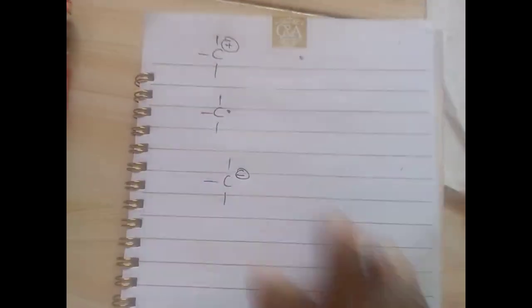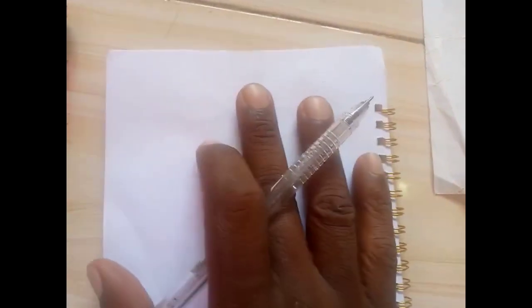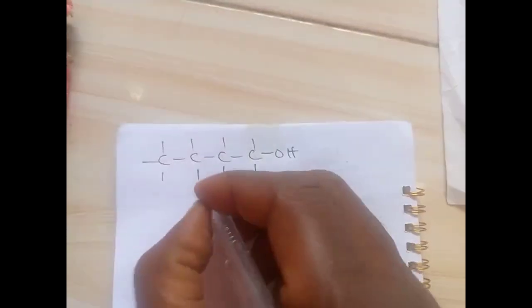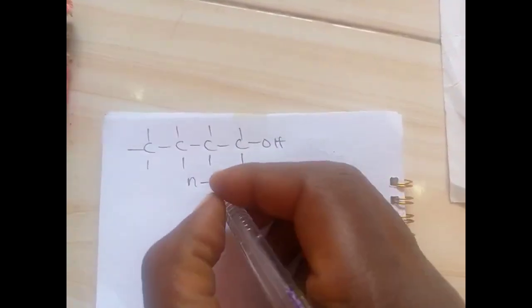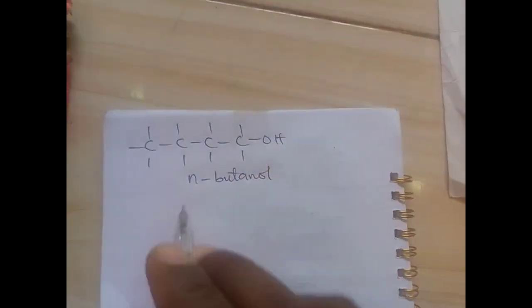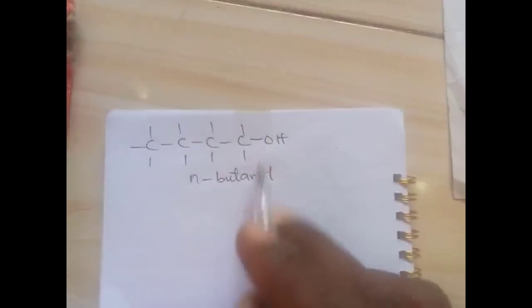The next question says, name and draw the 4 isomers of butanol. Now the first one, let's do that on a fresh page. The first one is the normal butanol, which is 1, 2, 3, 4. So the OH stays there. This is hydrogen. That's the normal. They say we should draw and name. So normal butanol, or you can say butan-1-ol.